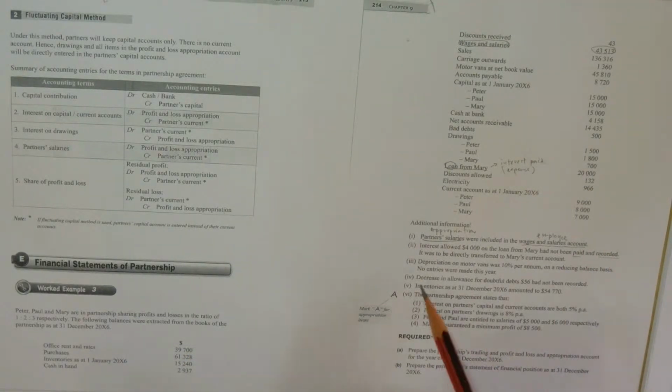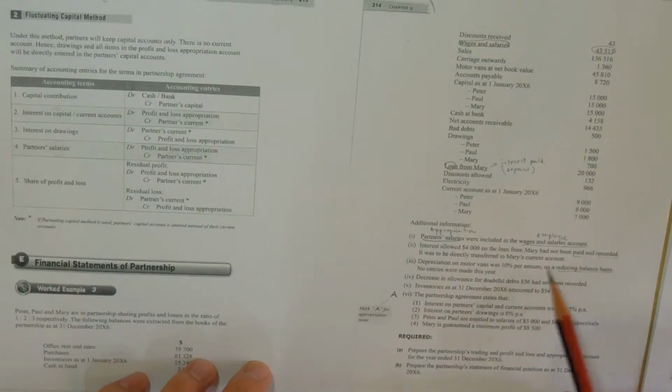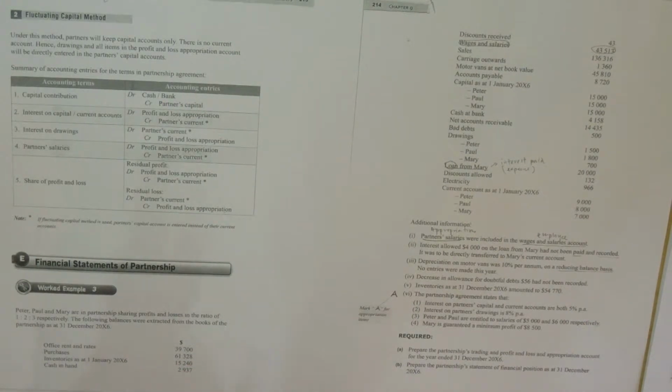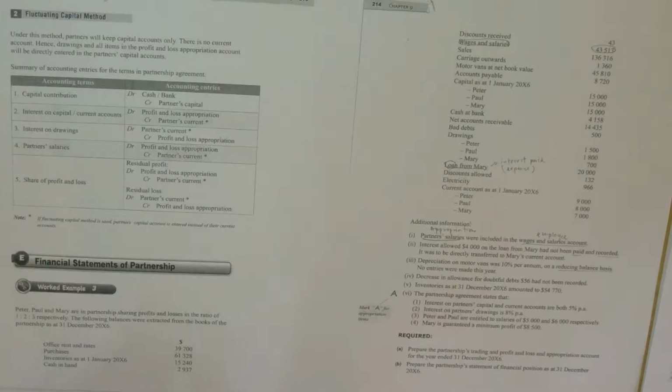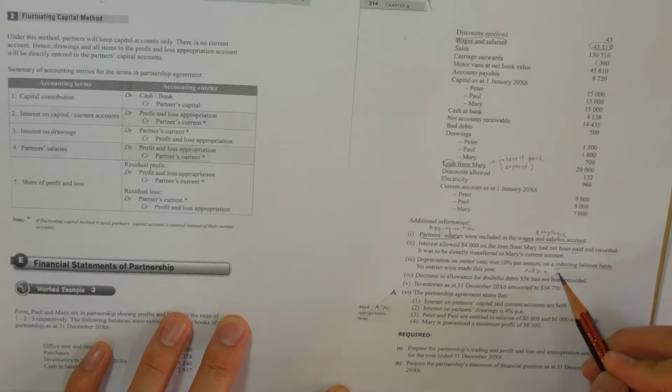Okay, next, this third one is depreciation on the motor van at 10% per annum on a reducing balance basis. For this part, I remind you one more time, for depreciation we have 3 methods. The first one, straight line, second one, reducing balance, and the last one is the activity basis. So for the reducing balance, how to calculate? Remember, you need to have the NBV and then times the percentage.